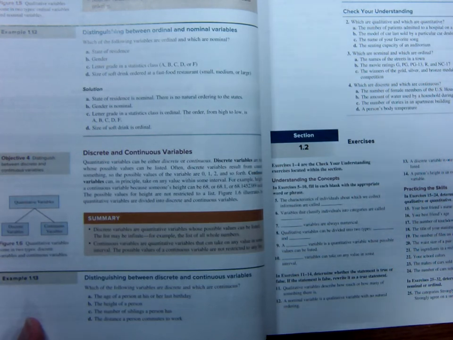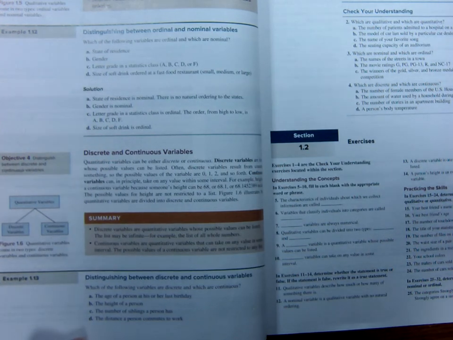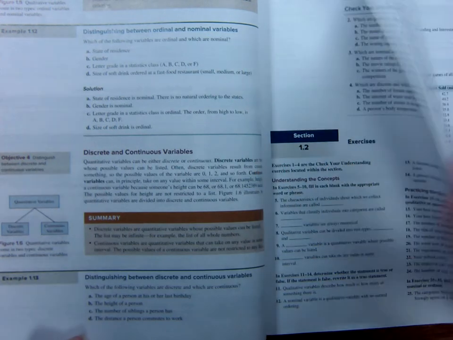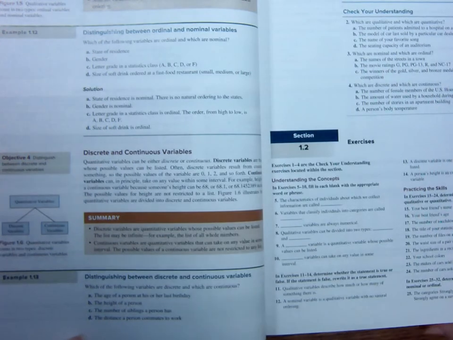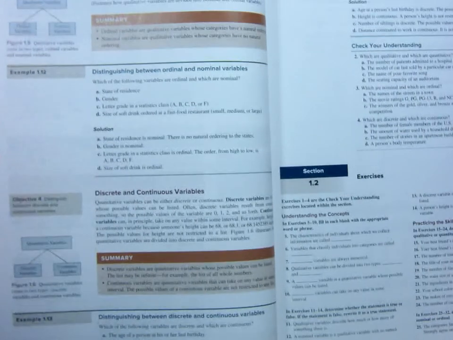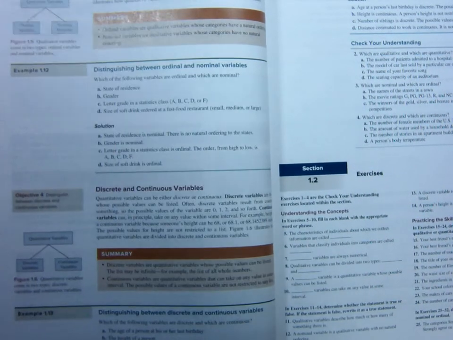And number of siblings that a person has would be discrete. And the distance that a person commutes to work would be continuous because it's not restricted to any list of values. Okay? So that would be all of section 1-2, believe it or not. So that one was pretty quick, but nonetheless very important for you to understand these differences.